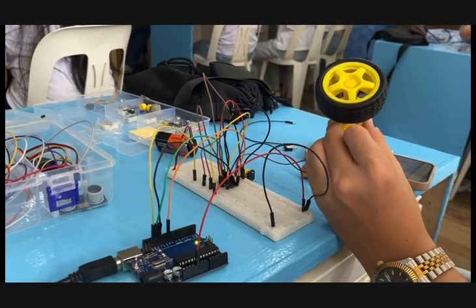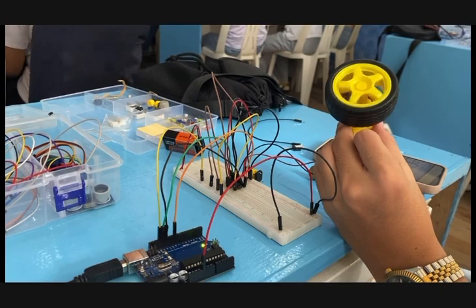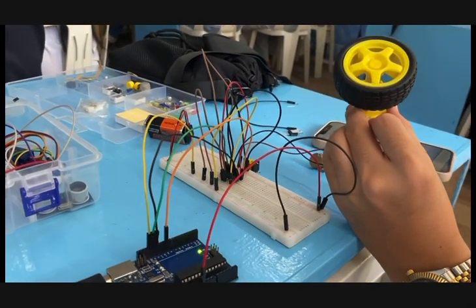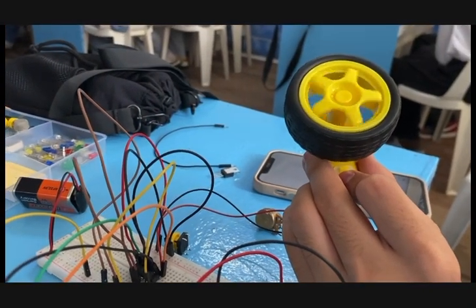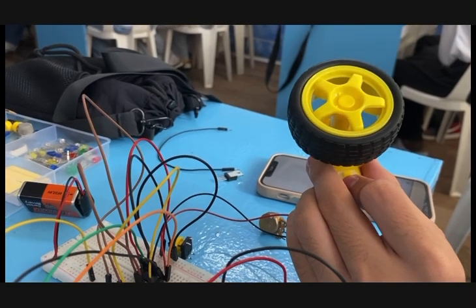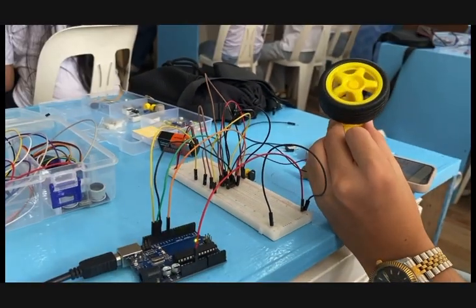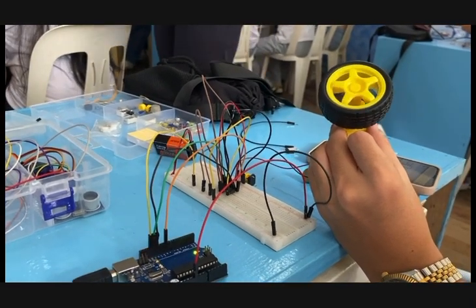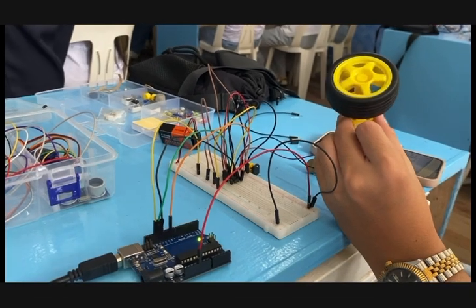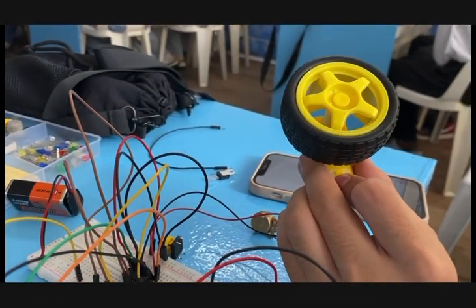We controlled the motor's direction using two Arduino pins connected to the L293D motor driver. By changing the logic levels, the motor spun clockwise or counterclockwise. We faced wiring mix-ups at first, which we solved by checking pin connections. This setup is useful in robots, conveyor systems, and automated machines that require bidirectional movements.